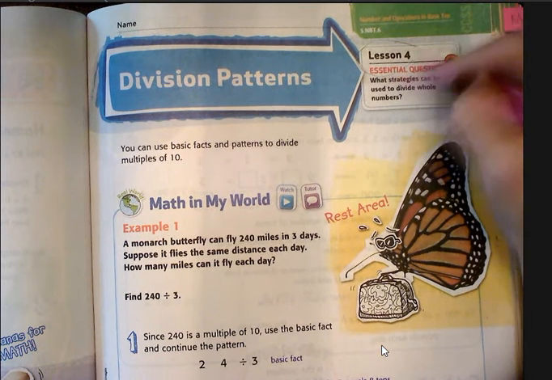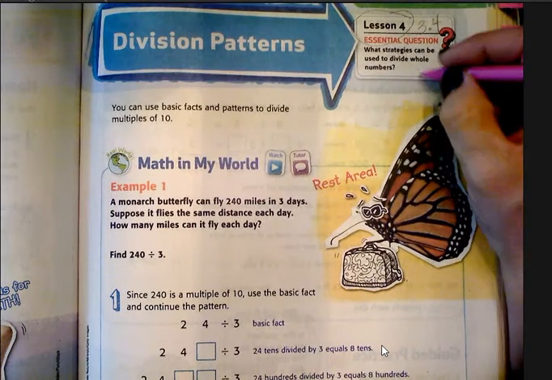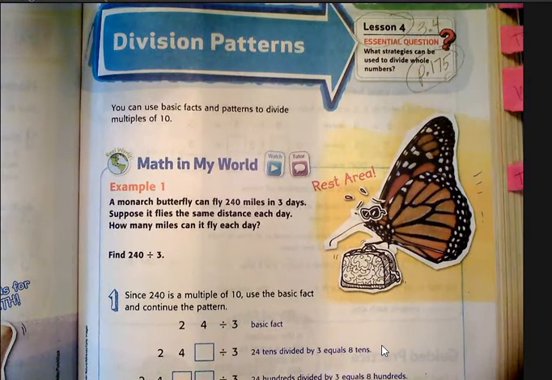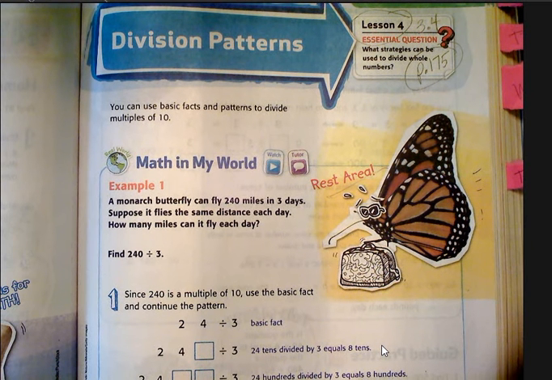So we are on Chapter 3, Lesson 4. We've gone back to Chapter 3, Lesson 4, and this is on page 175. And if you have this butterfly and it says rest area, then you know you're on the right page. I wanted to go back to this because this is going to be an important concept that you guys learn, but I wanted to keep going into the actual long division and give you practice with those patterns as well.